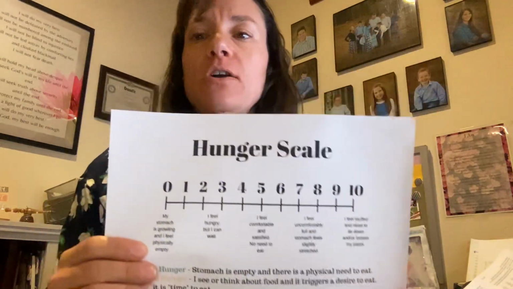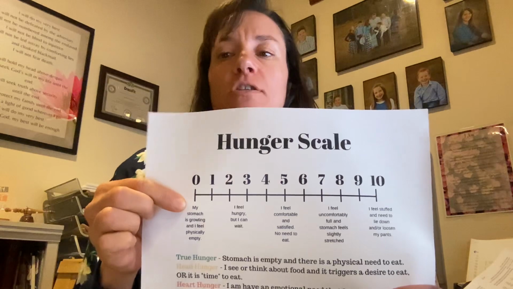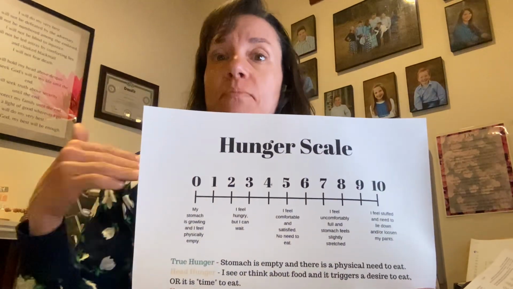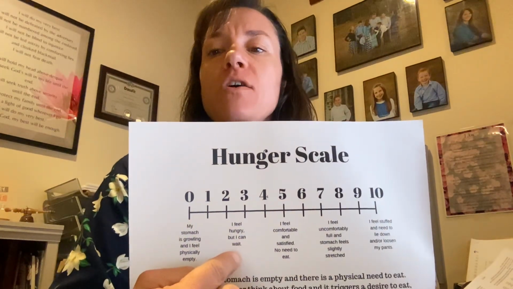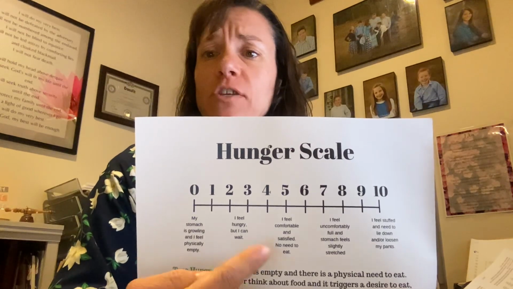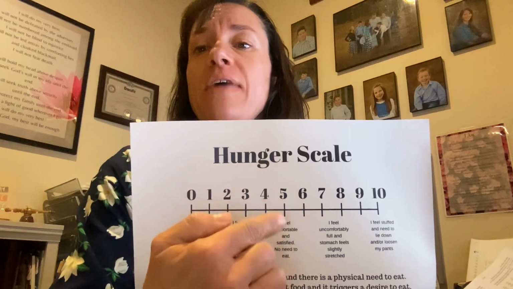So this is the hunger scale. This is what we're going to base that rating on. So 0 is your stomach is empty. Maybe even your stomach is growling and you have to eat, okay? You're to this point where you need to eat. And then it goes up from there, but 2, 3, okay, you feel hungry, but you can wait. And this is probably backwards for you too. Anyway, I feel comfortable and satiated. Okay, and satisfied. That's 5.